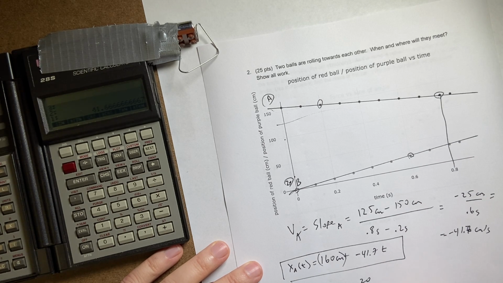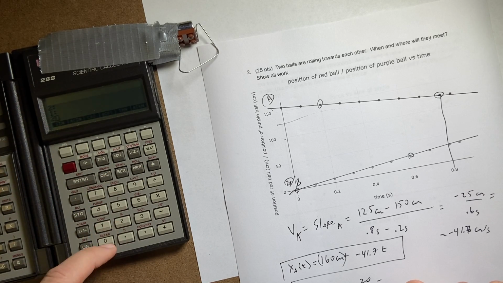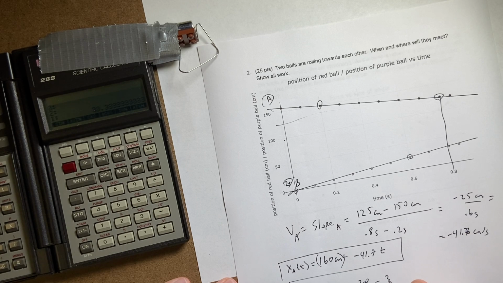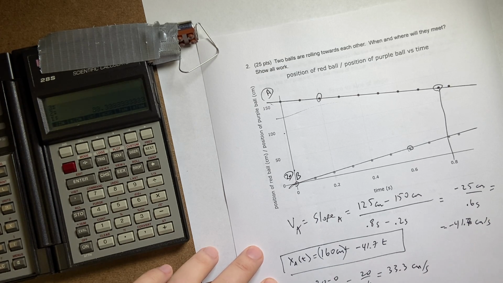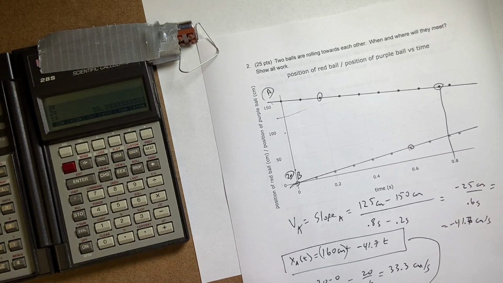So 20 over 0.6 equals, on the calculator, 33.3 centimeters per second. Now for its equation, x_B as a function of time, it started at 0, so it's going to be equal to 0 plus 33.3t.